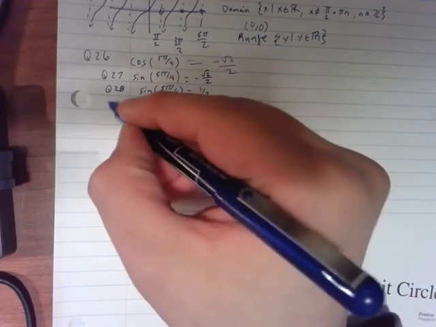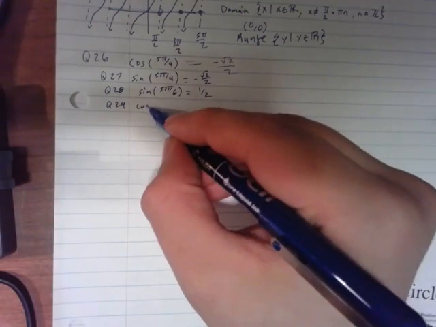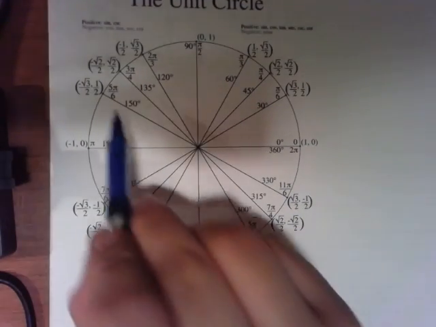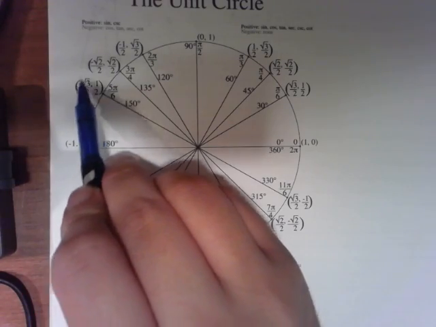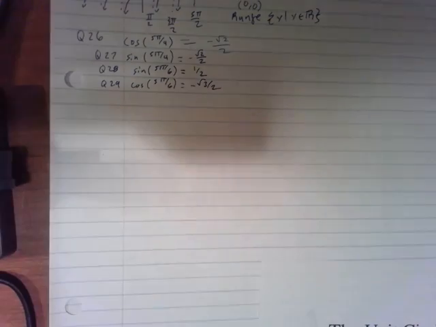Question 29. We have cosine of 5 pi over 6. So where's 5 pi over 6? Right here. Now we're dealing with cosine. That's the x. So that's negative root 3 over 2. And that's it for 29.